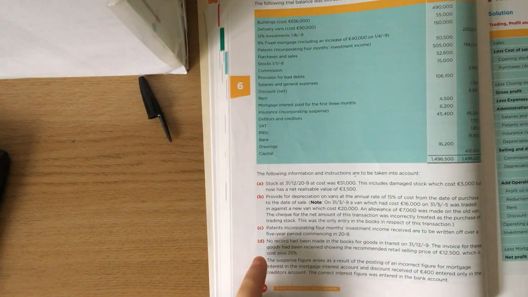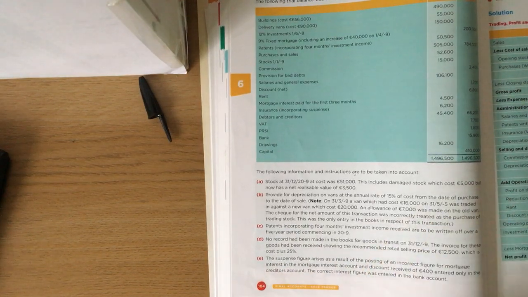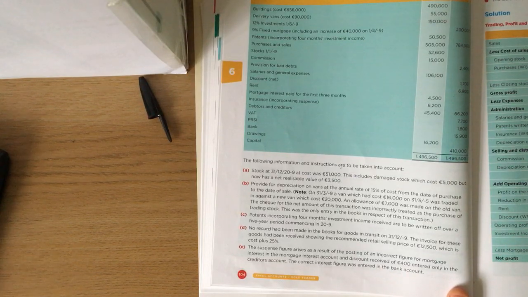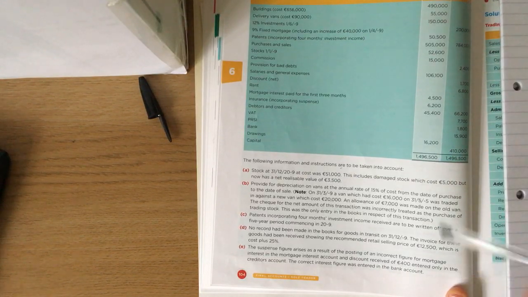Next then. It tells me the suspense figure arises as a result of the posting of an incorrect figure for mortgage interest in the mortgage interest account and discount received of 400 euro entered only in the creditor's account.